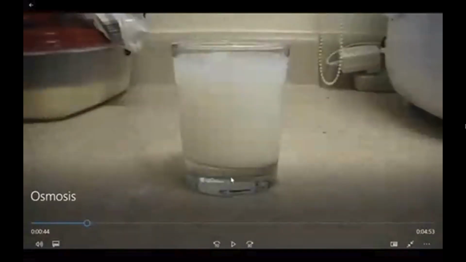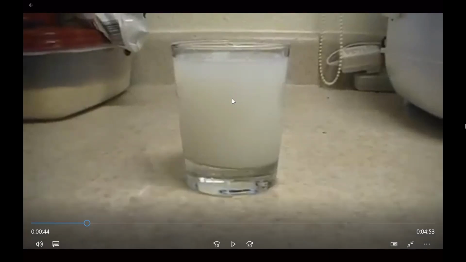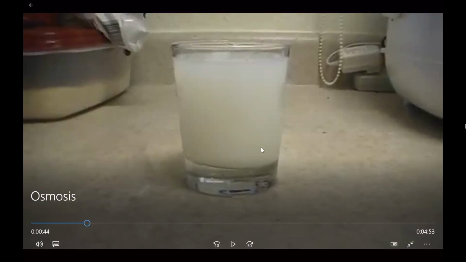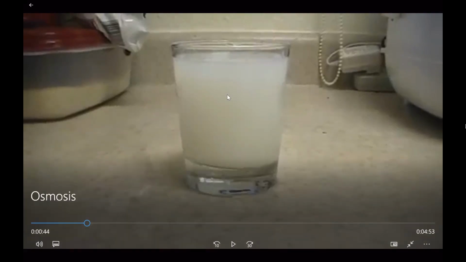So now let us assume that we mix this water with the cells. There is a high concentration of salt in this water, in this solution. However, the concentration of salt within the cell is less. However, the membrane is semi-transparent. The salt can't go through the cell membrane.